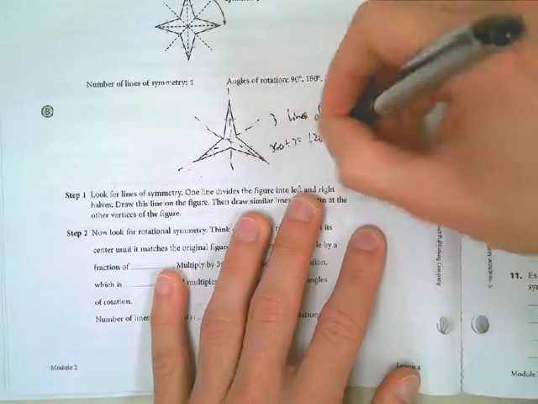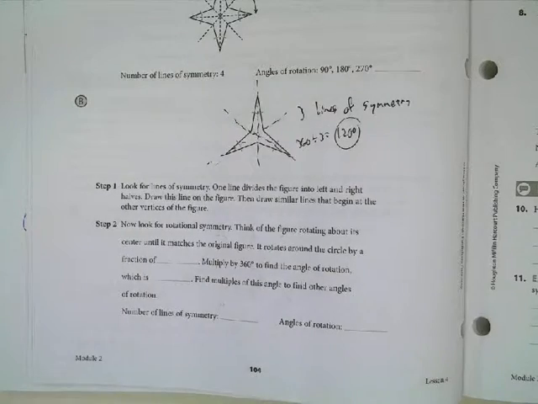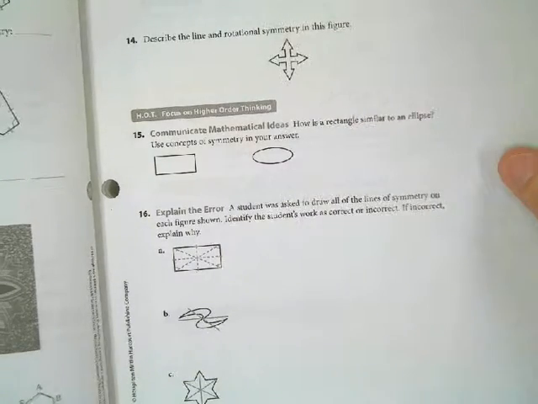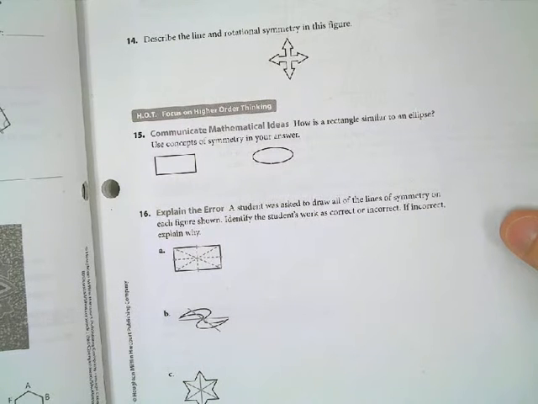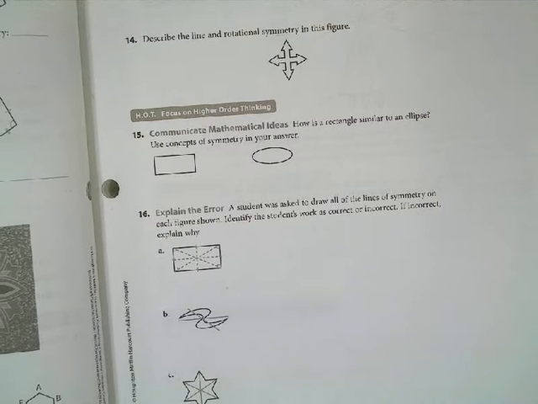Okay? Your homework is going to be page 106 to 107. I want you to do actually numbers 1 through 16. Yeah, all of them, okay? 106 to 107, numbers 1 through 16 is your homework.